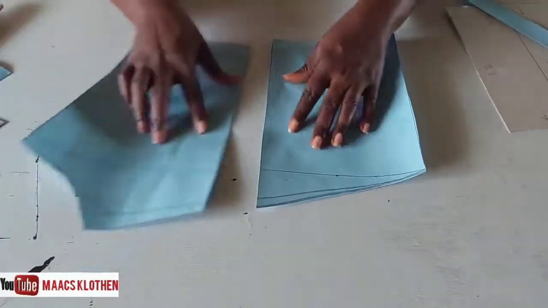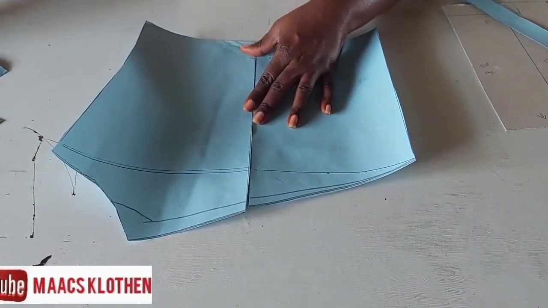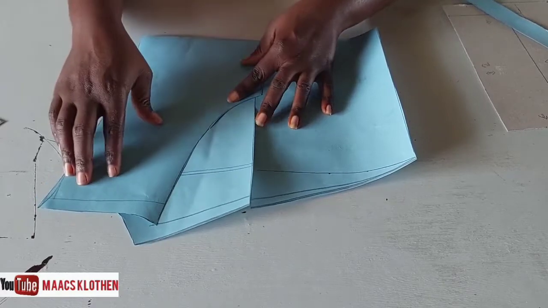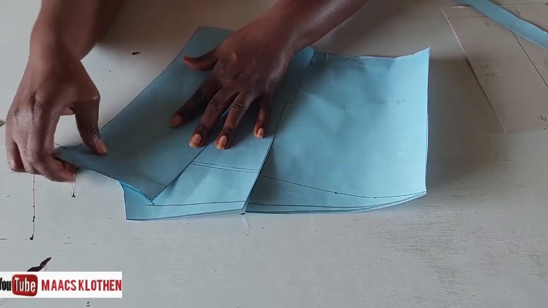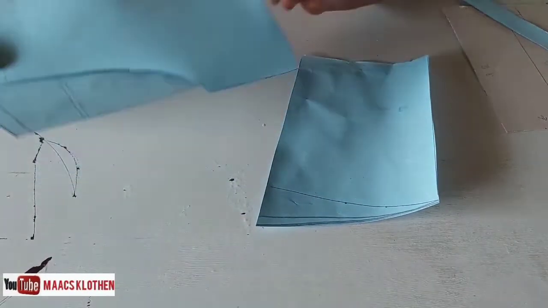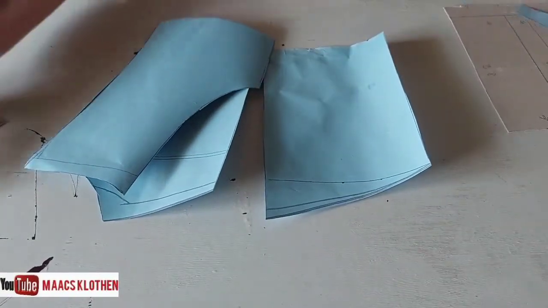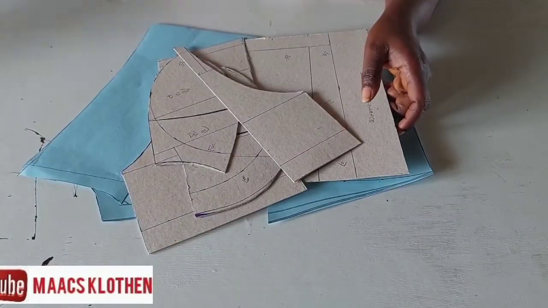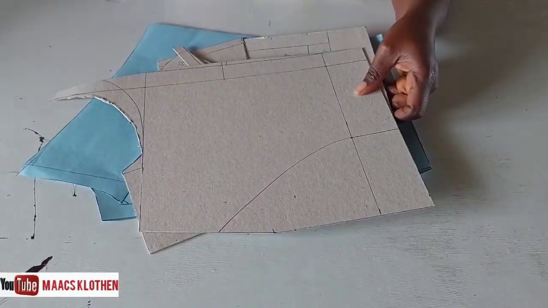So at the end of the day you have your back this way, and this is the front. And so you'll be able to fix your sleeve here and here. When you join, you'll be able to fix your sleeve and everything will be okay. And so if you have these available, you can manipulate it to whatever you want to achieve at the end of the day. You get it.